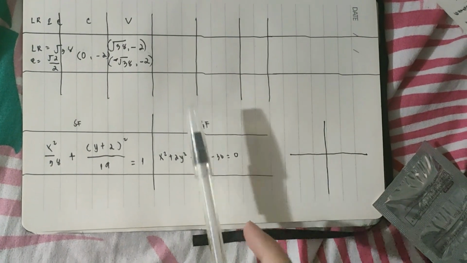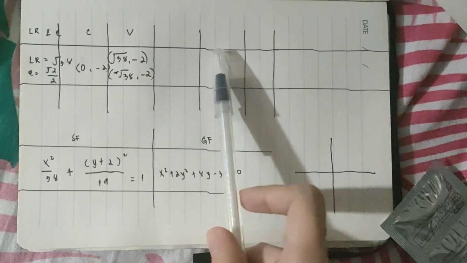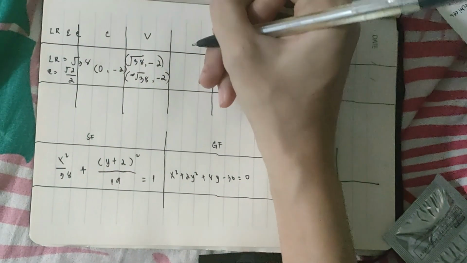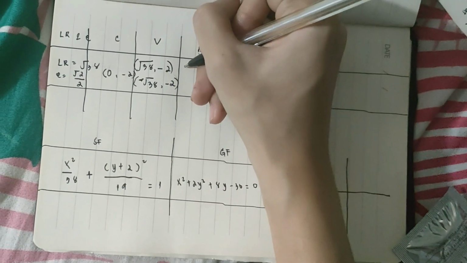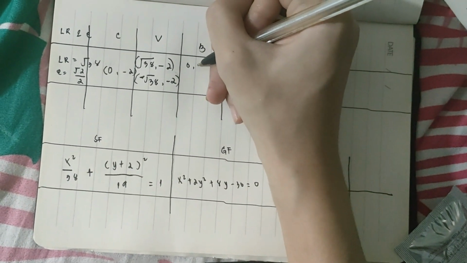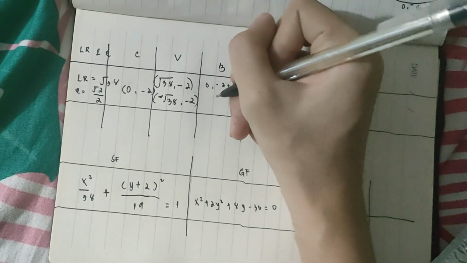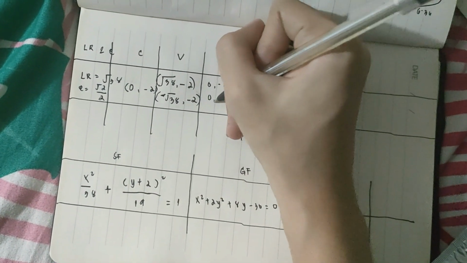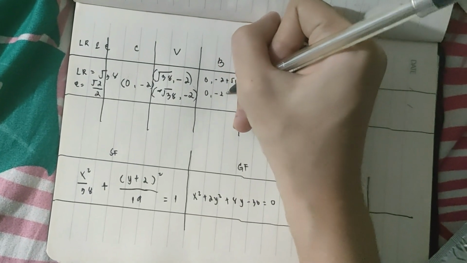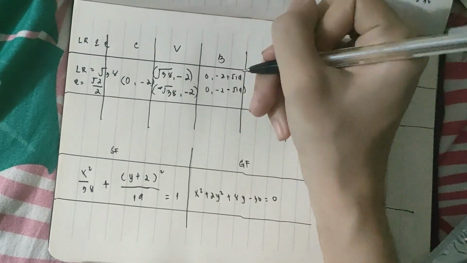Yung distance from the center to an end ay 0 and negative 2 plus square root of 19 at 0, negative 2 minus square root of 19.